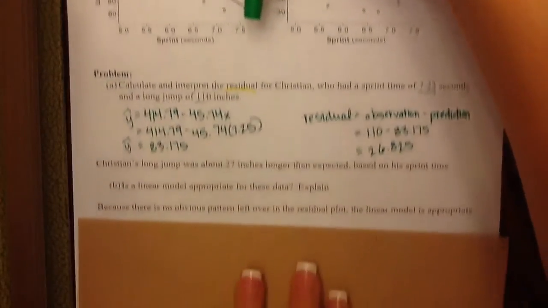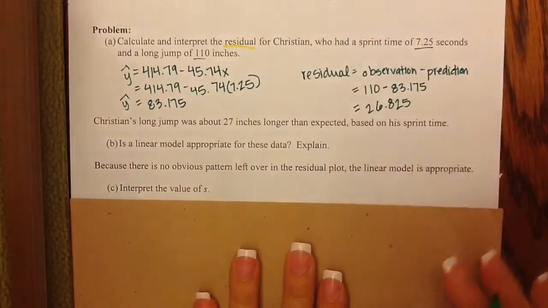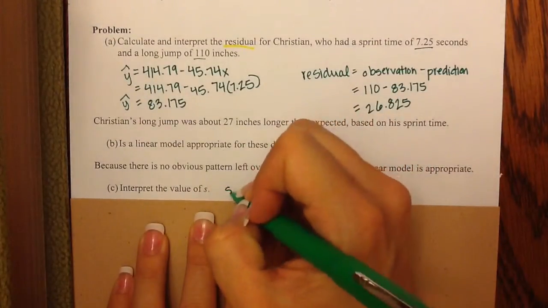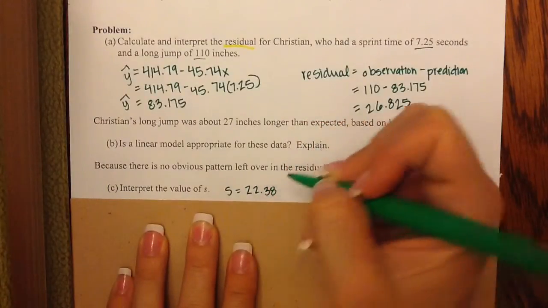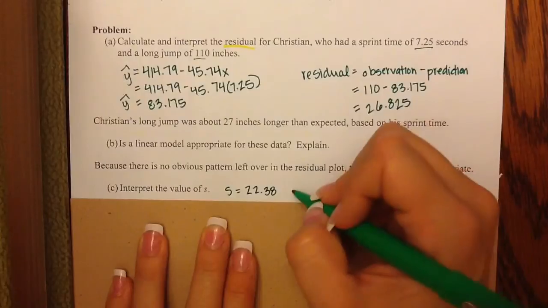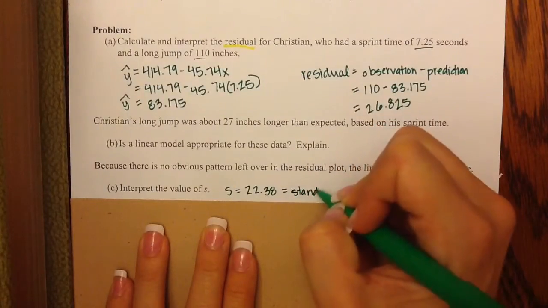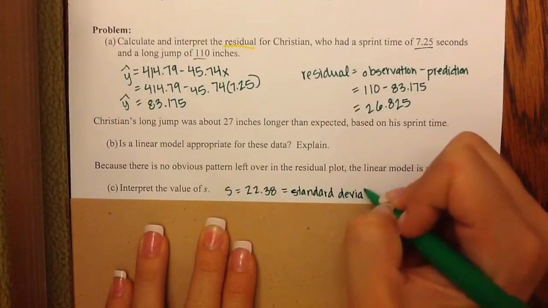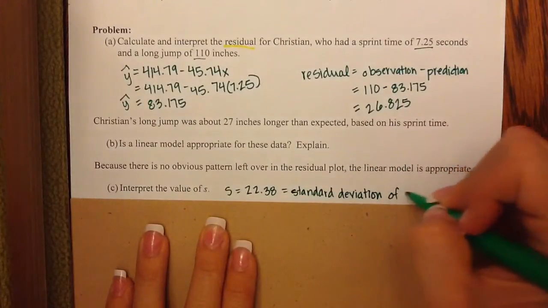Then I'm going to move this up so we can see some more here. Part C asks us to interpret the value of S. Now up at the top it told us that S equals 22.38. Then you have to recall that S is the standard deviation of the residuals.